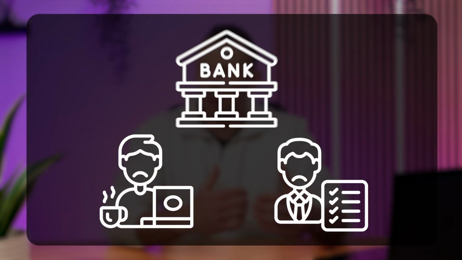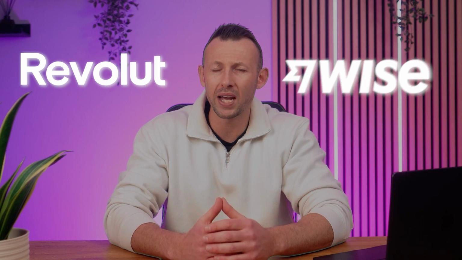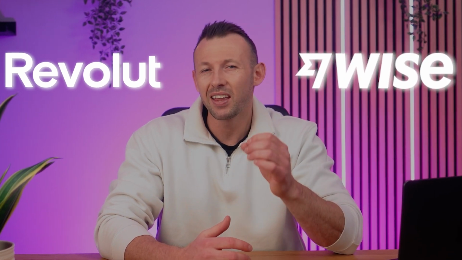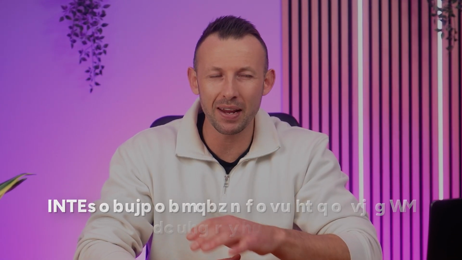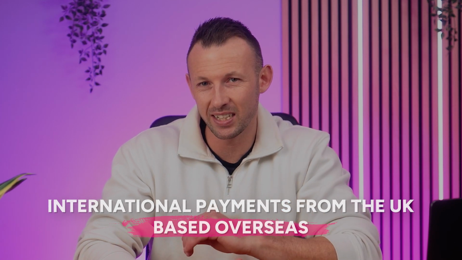At Business Expert, we often hear from freelancers and business owners who are getting stung by expensive payment charges from high street banks. But these days, there are other options. Providers like Revolut and Wise offer low-cost accounts that support the needs of businesses that make international payments from the UK or are based overseas. But how does it all work?